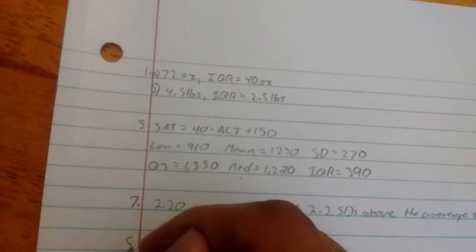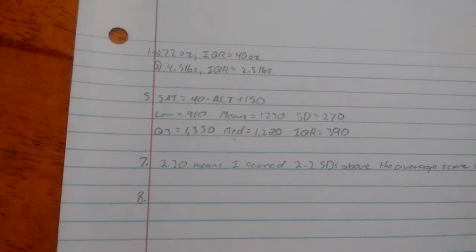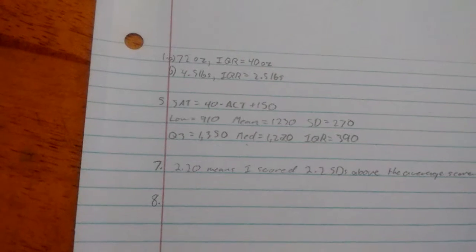Okay, next one. Number 8. One of the authors has an adopted grandson whose birth family are very short. After examining him at his 2-year checkup, the boy's pediatrician said that the score for his height relative to American 2-year-olds was negative 1.88. What does this mean exactly?